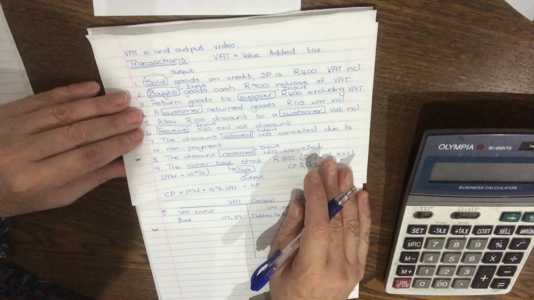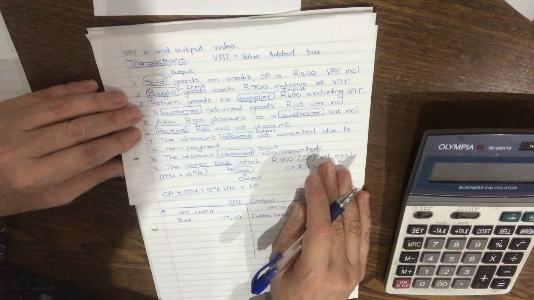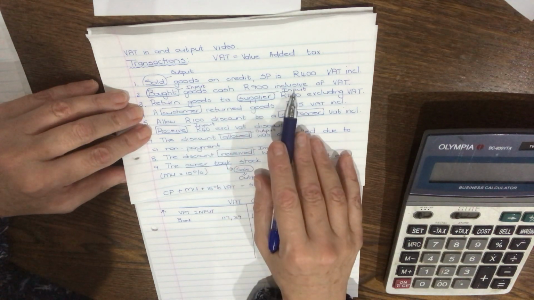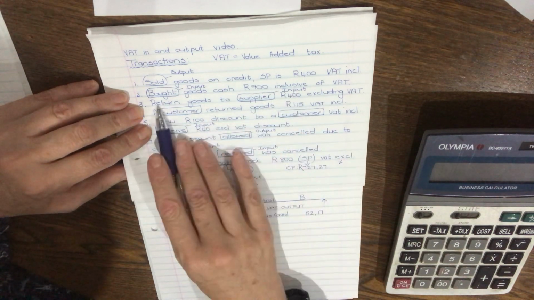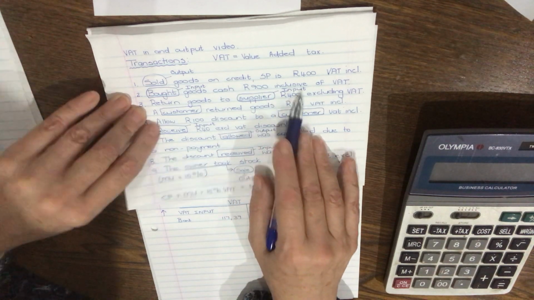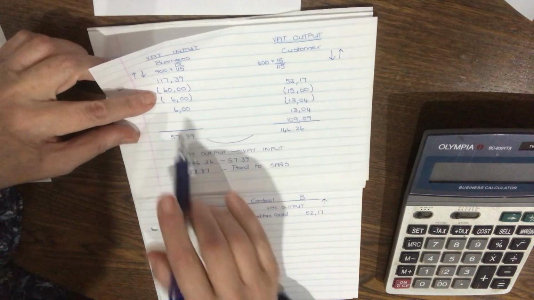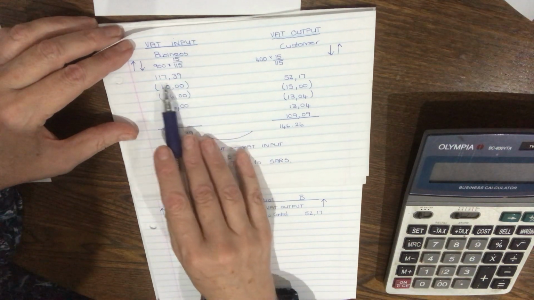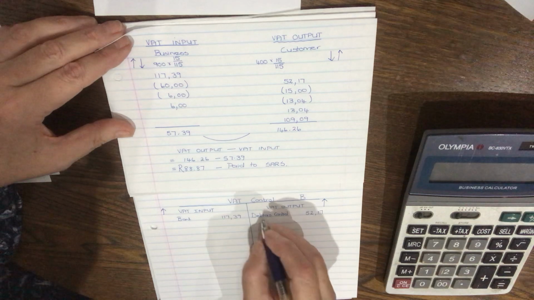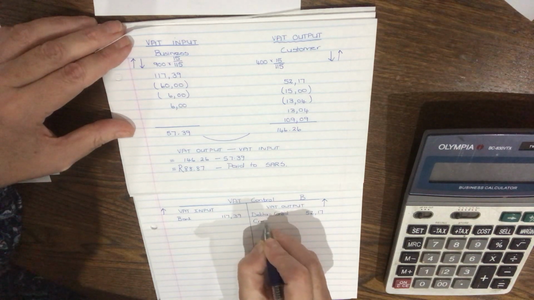Let's go to the third one. Now this is where we have to think very, very closely and clearly. Return goods to a supplier. We said it's input, and we said that when there's a return, we're going to decrease the input amount. So this 60 Rand input amount was decreased. If we now want to decrease it on this side, we're going to say creditors control.